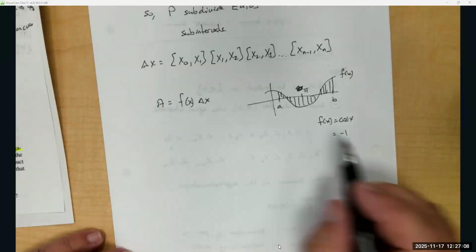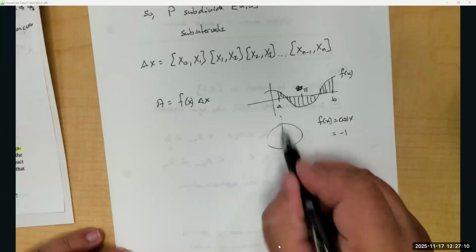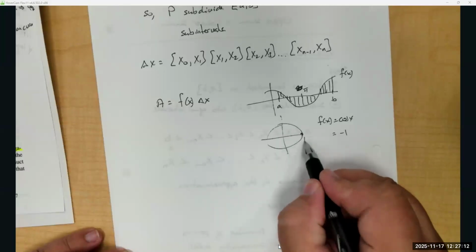Using the unit circle, here's 0, that's at 1.